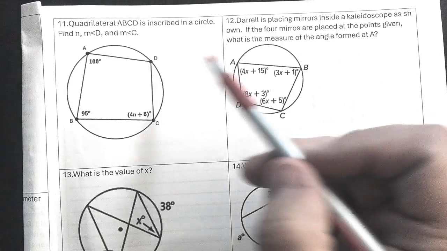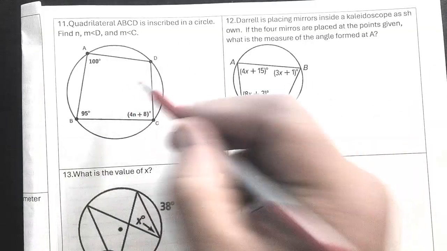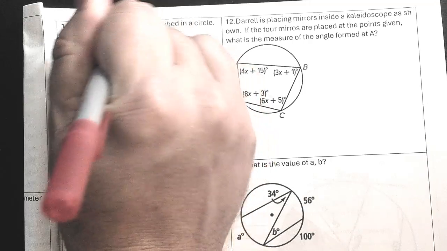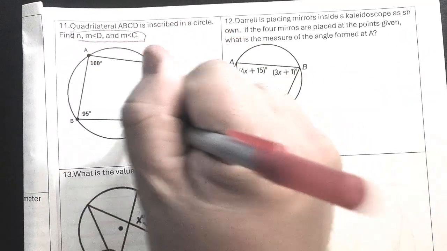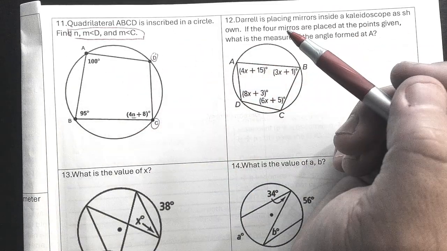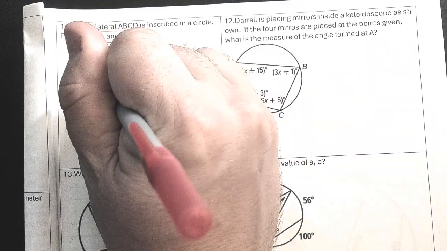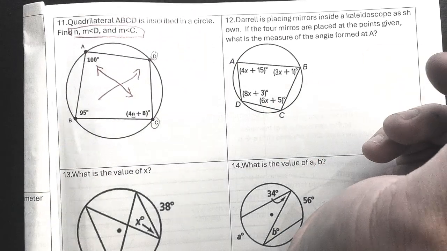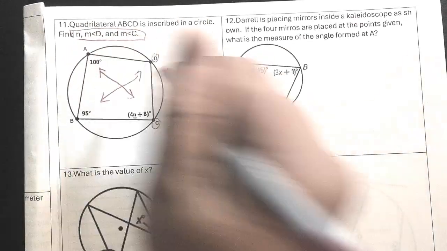So quadrilateral ABCD is inscribed in a circle. Find N and the measures of angle C and D. So something about inscribed polygons in this case: the angles that are directly across from each other, like top left, bottom right, these are 180.